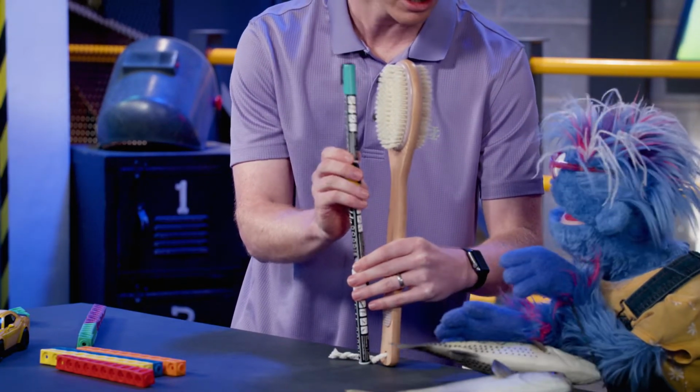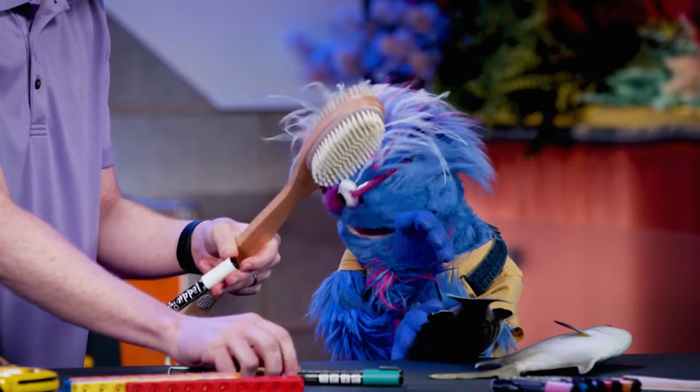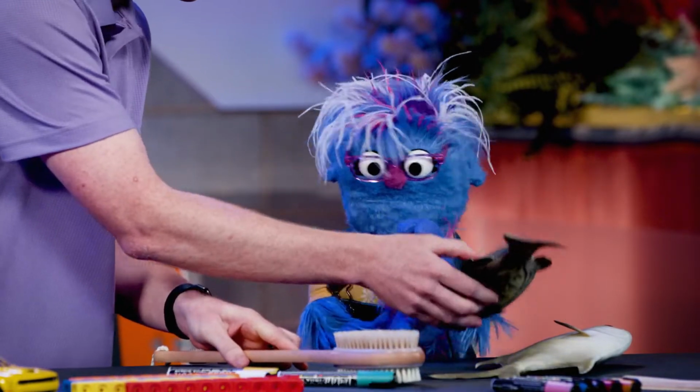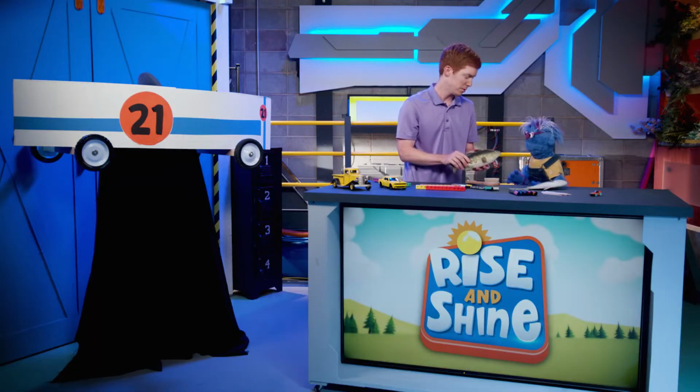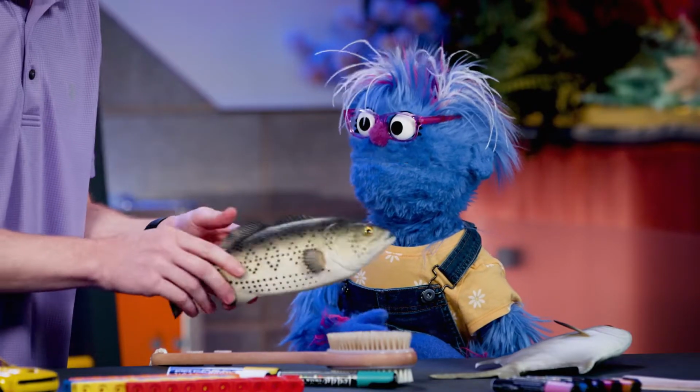3 markers tall. Oh, Blueberry, did you find a fish? Yeah, will you grab that from me? I sure will. Where did you get a fish? Oh, it's in my backpack. Oh dear. That probably doesn't smell very good in there. I don't know about that.